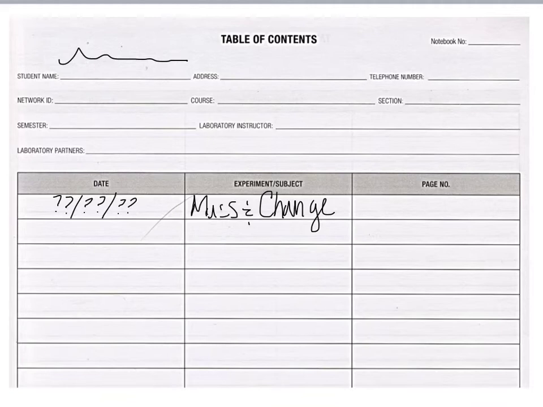And then what page number the lab starts on. Okay? Notice I say starts on. If you have to skip pages, you can always write on the bottom of the page, continued on page, and so on. So this one is going to be your first one, so we're going to start on page 1. That's really all there is to filling out your table of contents. If you forget to fill it out right away, you can always come back to it and fill it out the next day, but it is always a good idea to keep up on it.